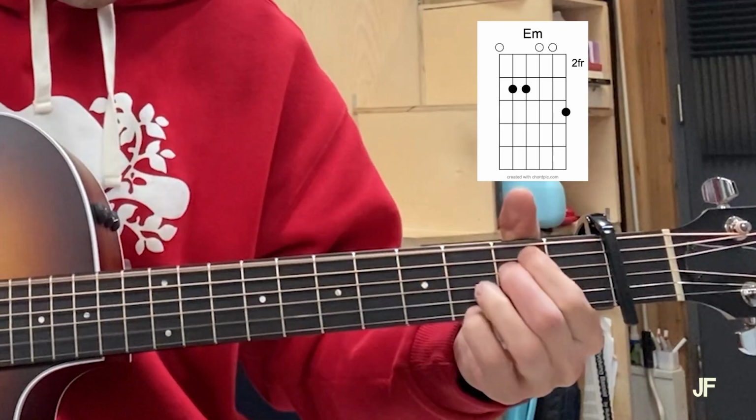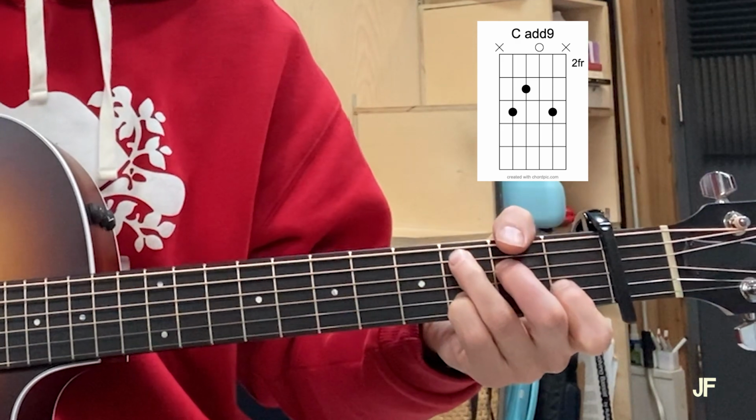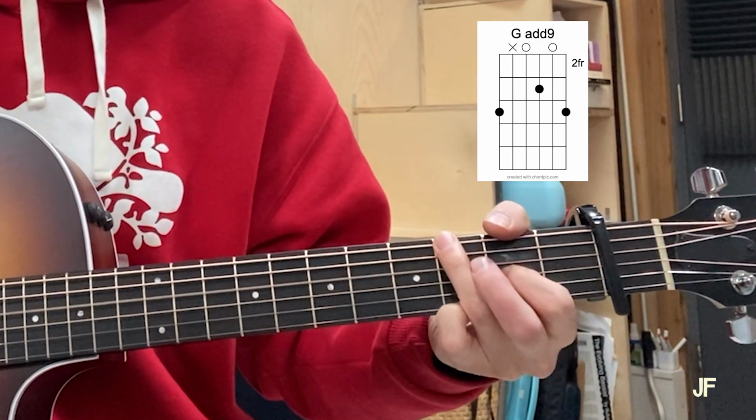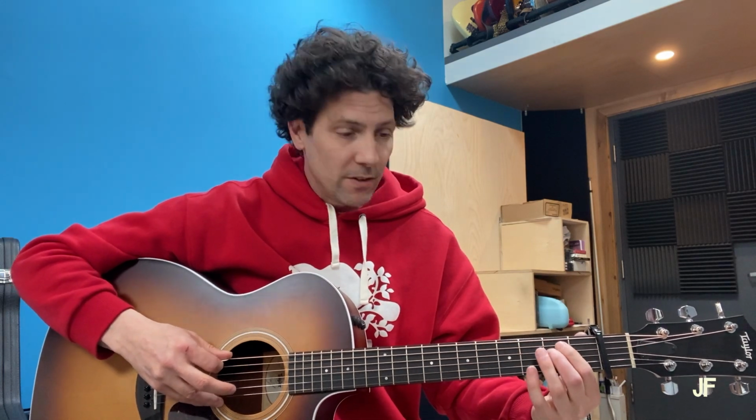One more time. And then for strumming or the right hand, whatever you want to do, you can finger pick it. You can arpeggiate it like I was, just plucking individual strings.